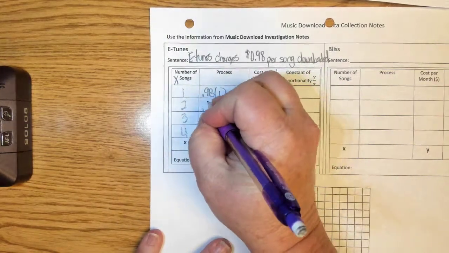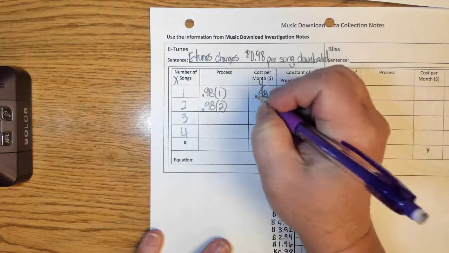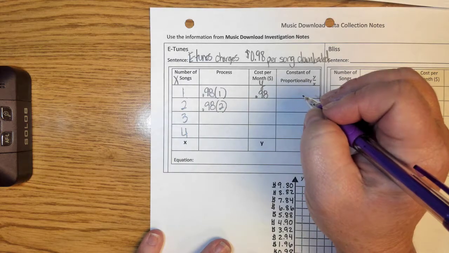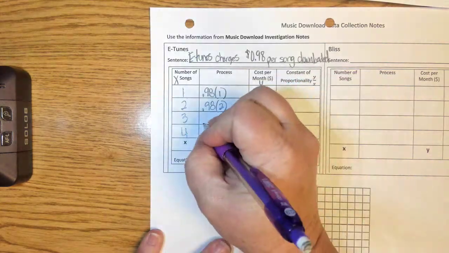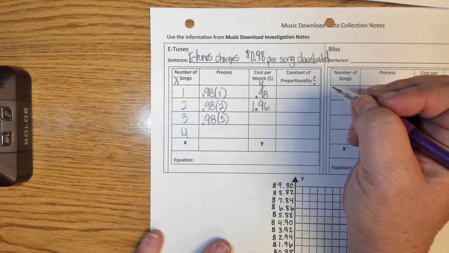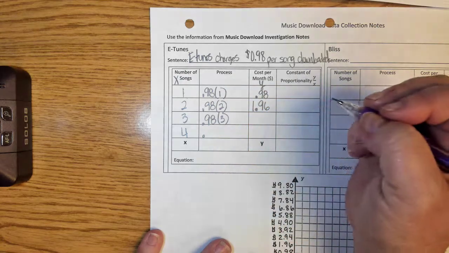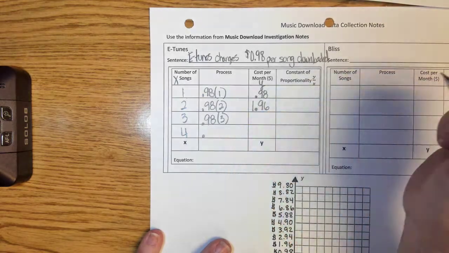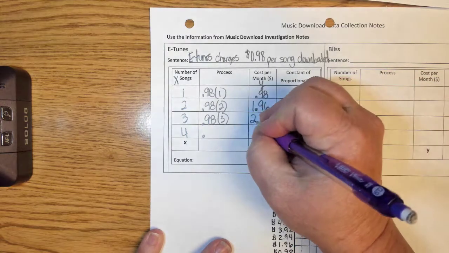Let's keep going here. 2 songs. So what are we going to do here? 0.98 times 2, which is how much? And then we've got 3 songs. How much? No. Put it in again. 0.98 times 3. What is it, Salmon? Thank you.